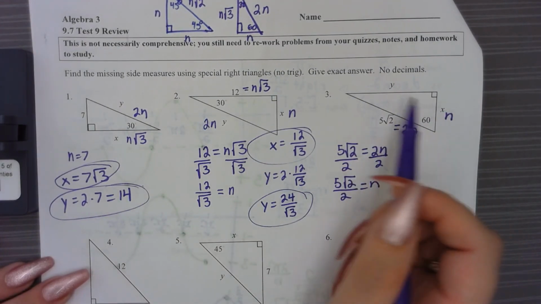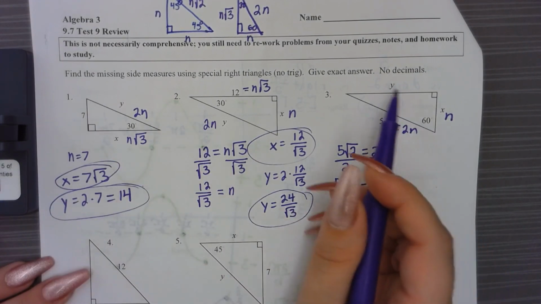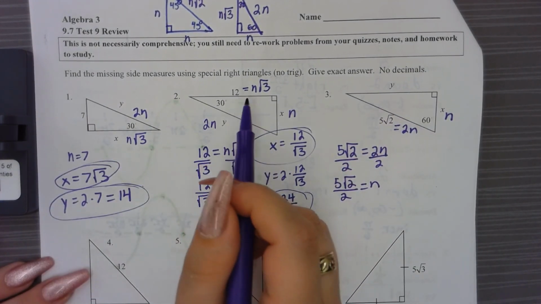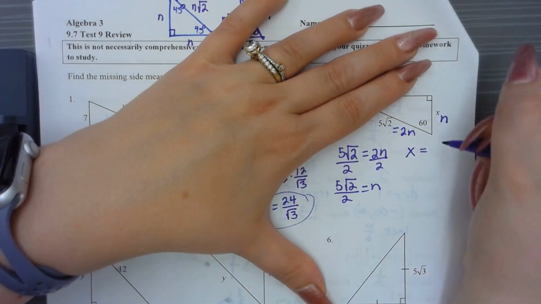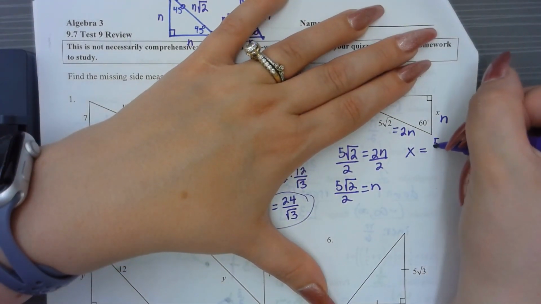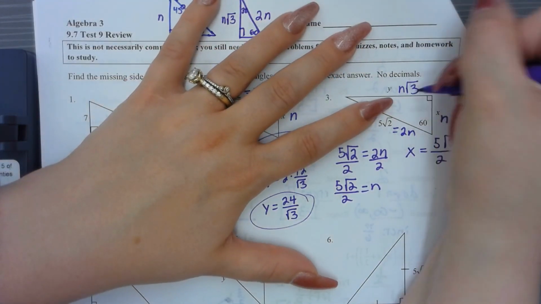Okay, so the shortest leg is always across from that 30-degree angle, and the longer leg is always across from that 60-degree angle. So that means that we found that x is equal to 5 square root 2 over 2. And again, that longer leg is going to be n times the square root of 3.